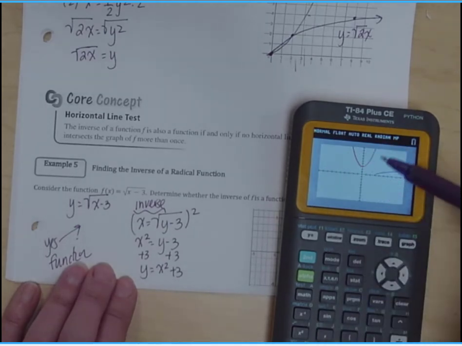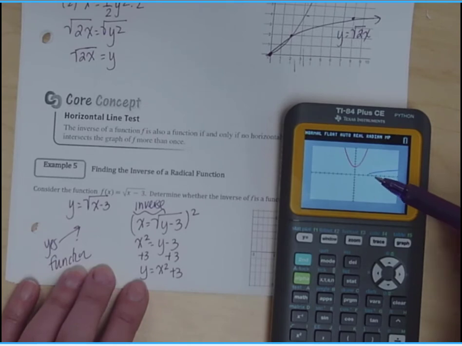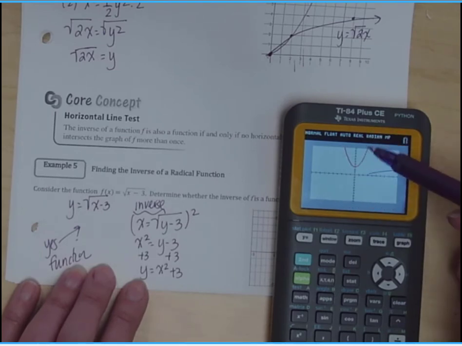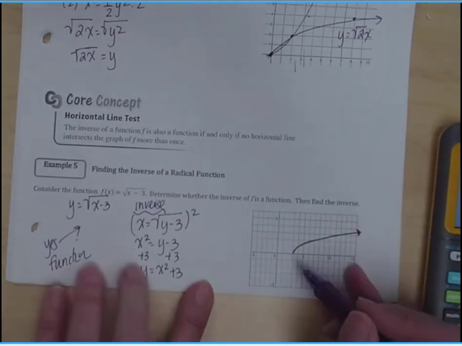So what can I do to this to make it an inverse? Now think about it this way. If I said, what is the opposite of the left side of the apple? You're going to say the right side of the apple. You're not going to say the whole apple. So I'm only looking at half this function. Well, here's the question. Which function am I looking at?